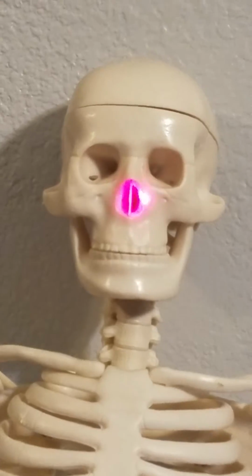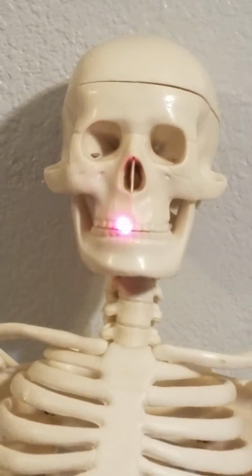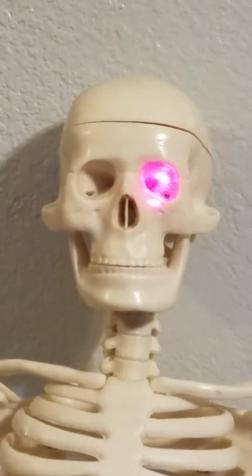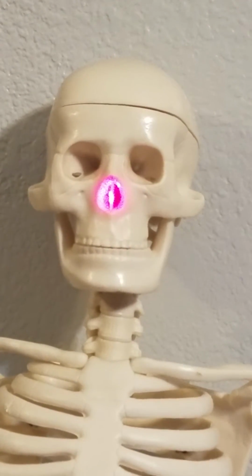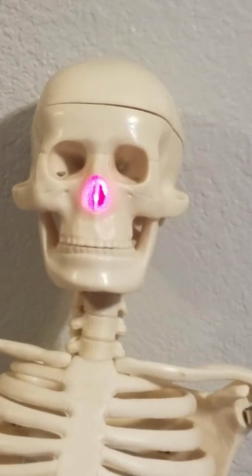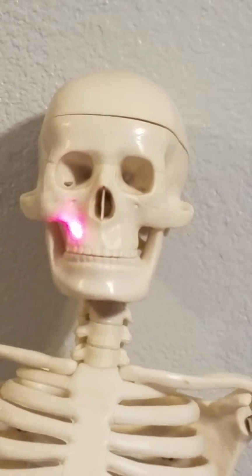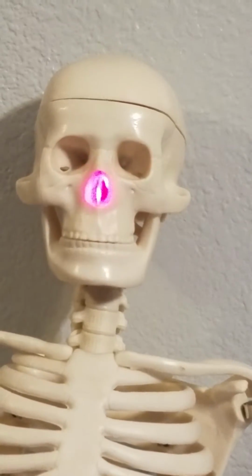Again, we're in the nasal area of the skeleton. The inferior nasal concha, which kind of lies posteriorly to the nasal septum.